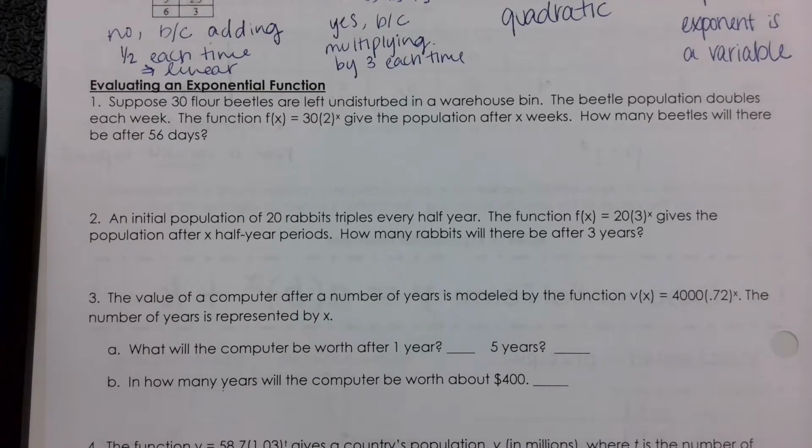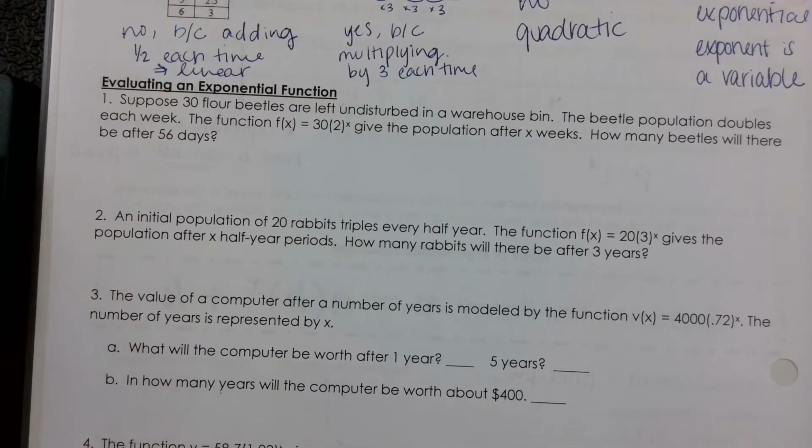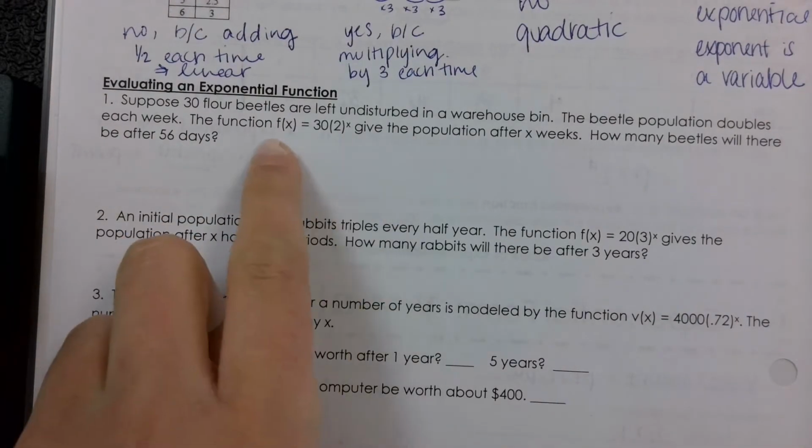Alright, so suppose that we have 30 flower beetles and they're left undisturbed in a warehouse bin. The beetle population doubles each week. So what does that mean if it's doubling? If it is going to be exponential growth, what are your y values going to do if it's doubling? Times what? 2. The function to represent that is right here.